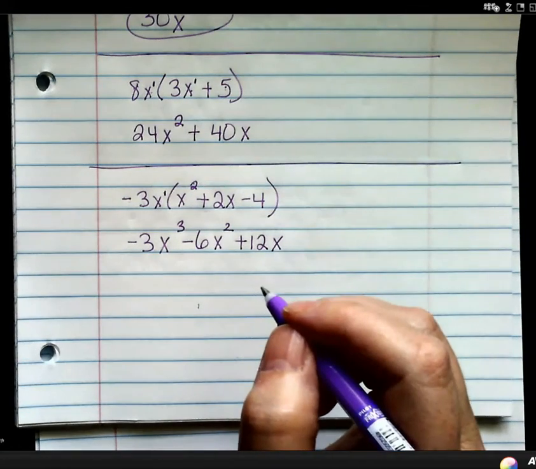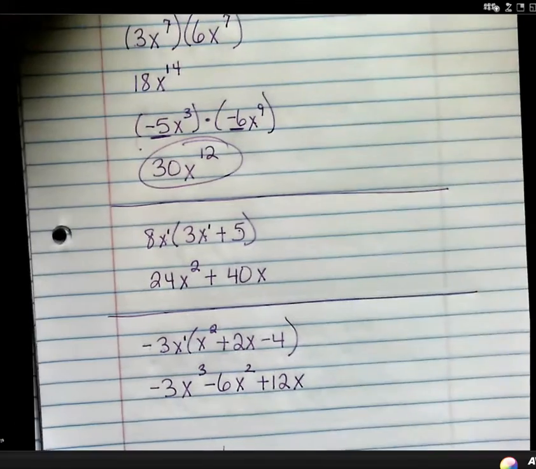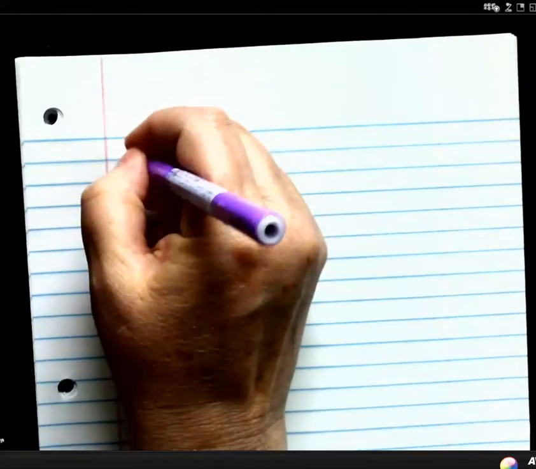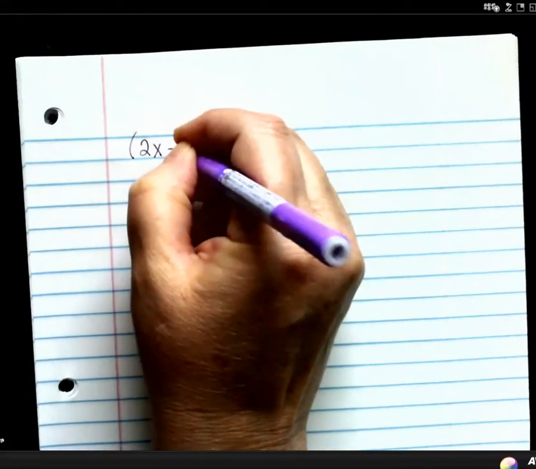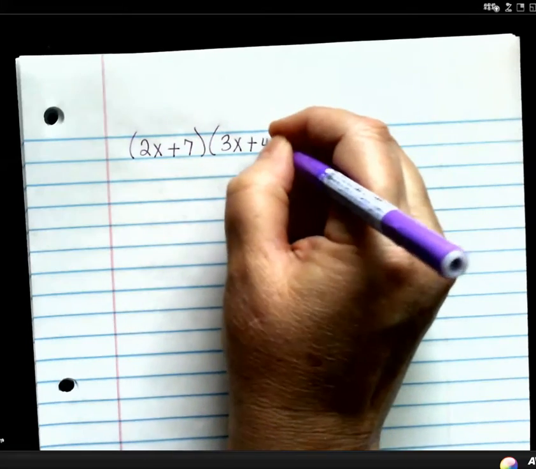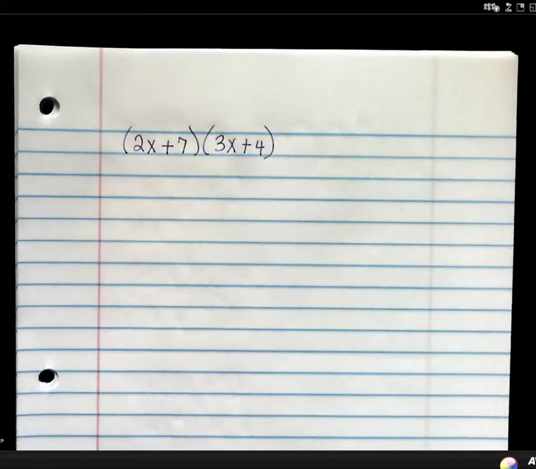So let's do a binomial times a binomial. This is just doing distributive property twice.